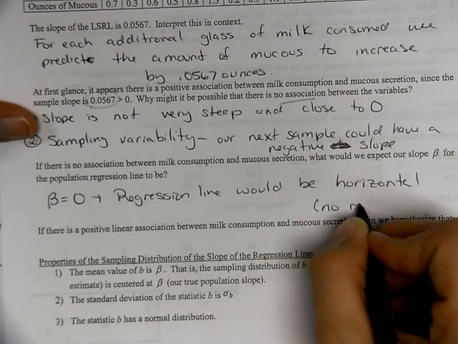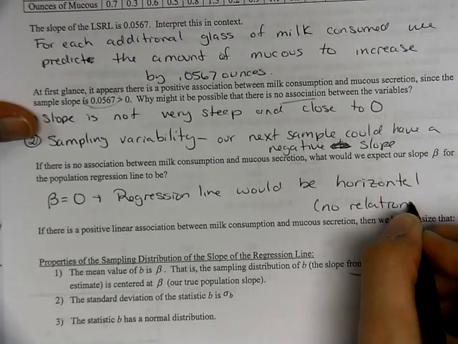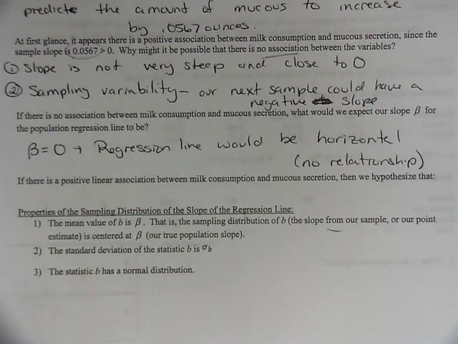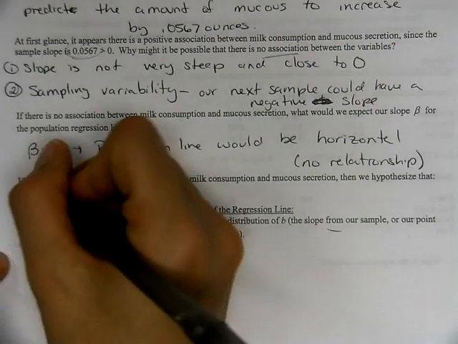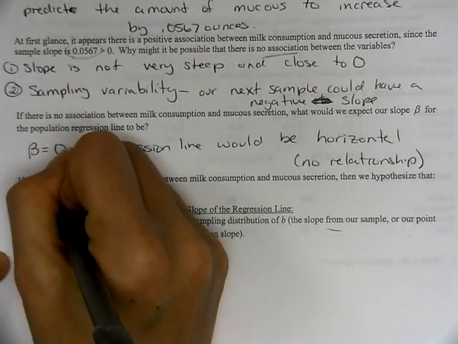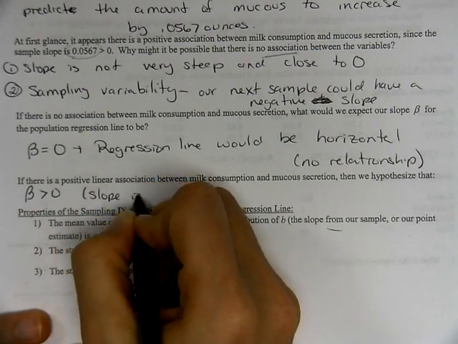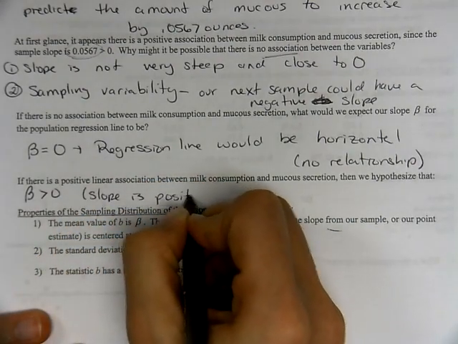Right? No relationship, no correlation. If there was a positive linear relationship between milk consumption and the mucus, we should have beta being greater than 0. Because then that way our slope is positive.